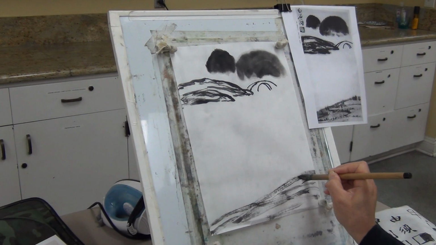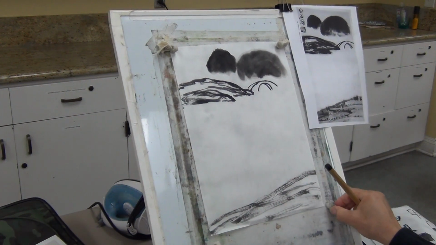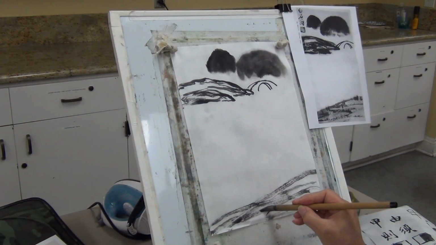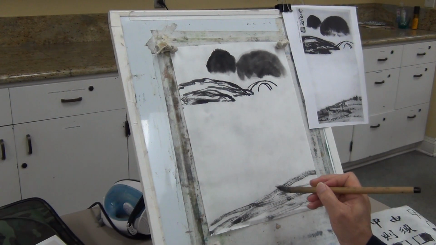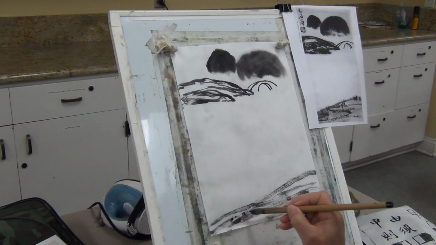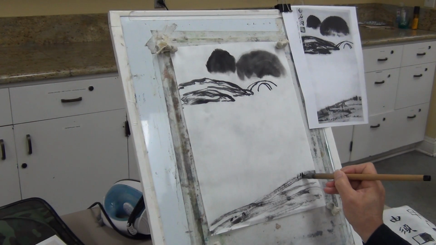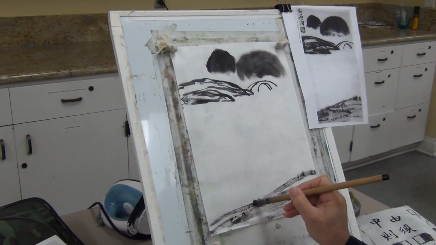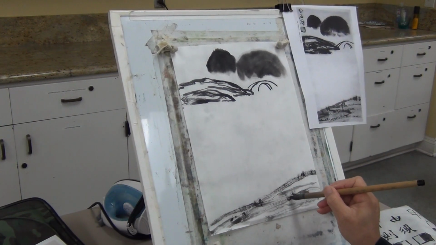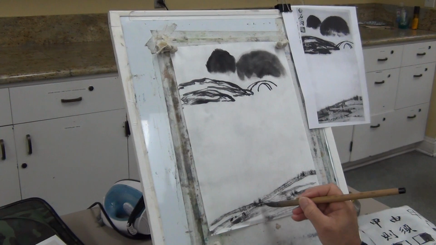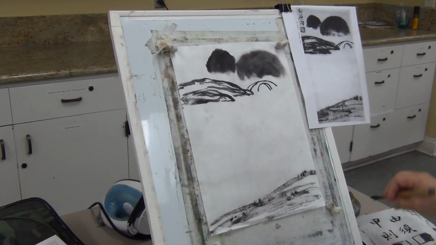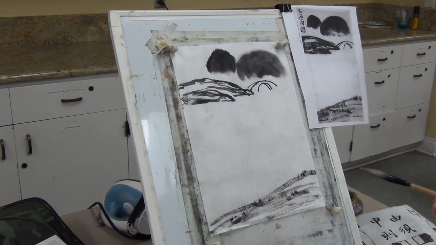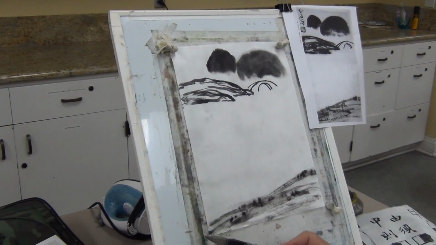Looks easy. Yeah. Dry brush stroke. And some dots, just random. Indicate the vegetation. Just two dots. Yeah. And then I use this clean brush, just water, soften it.